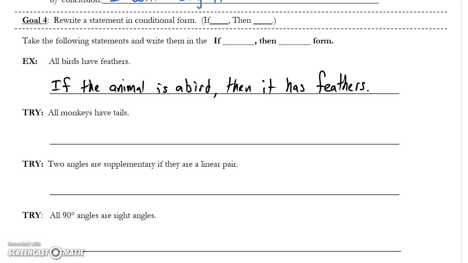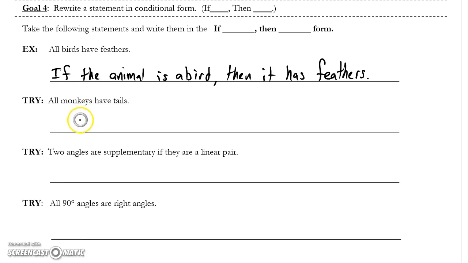See if you guys can come up with an if-then statement for all three of the following. Press pause, try to write your if-then statement, unpause to check your answers.